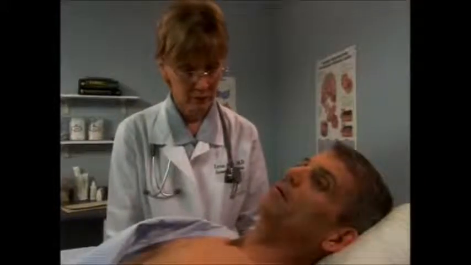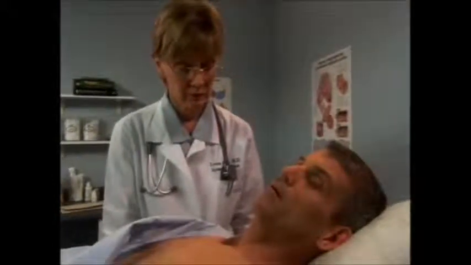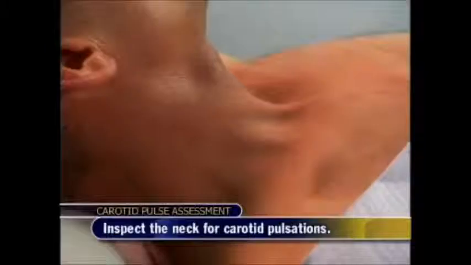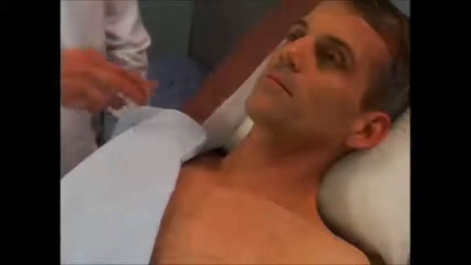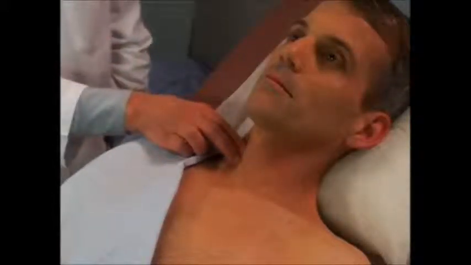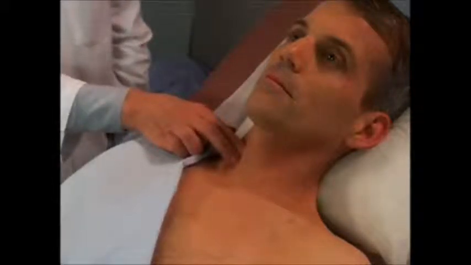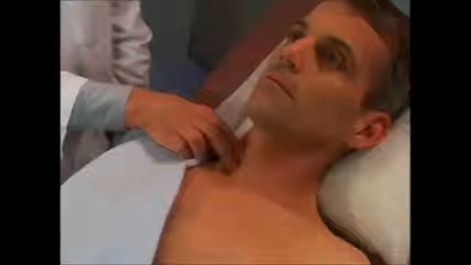With the patient still lying supine, and with the head of the bed or examining table still elevated to about 30 degrees, inspect the neck for carotid pulsations. Place your index and middle fingers, or your thumb, on the right carotid artery in the lower third of the neck. You should press just inside the medial border of a well-relaxed sternomastoid muscle, roughly at the level of the cricoid cartilage.